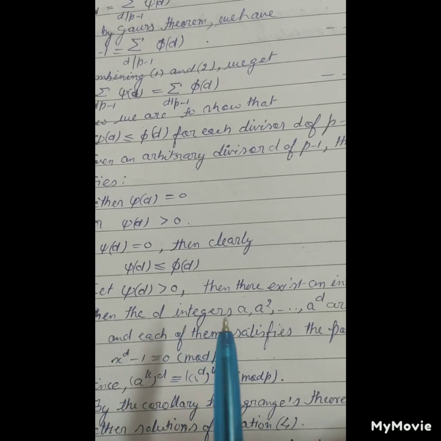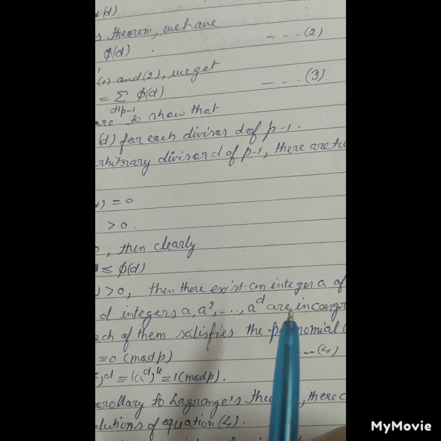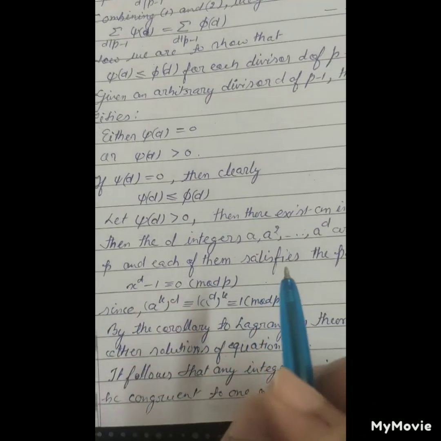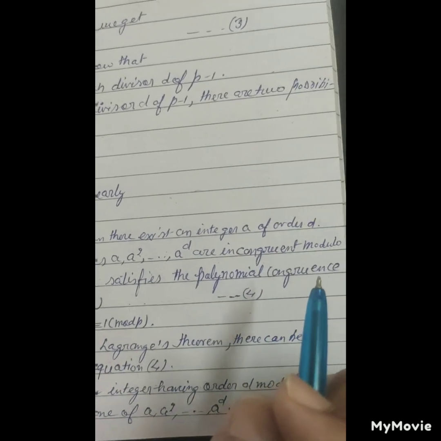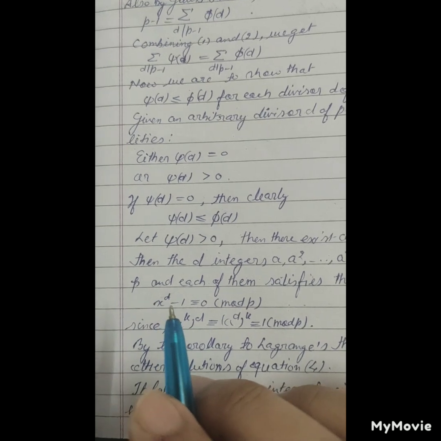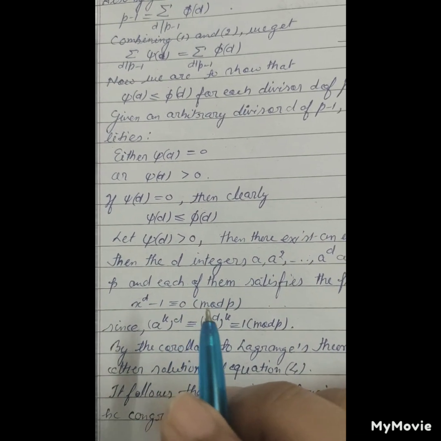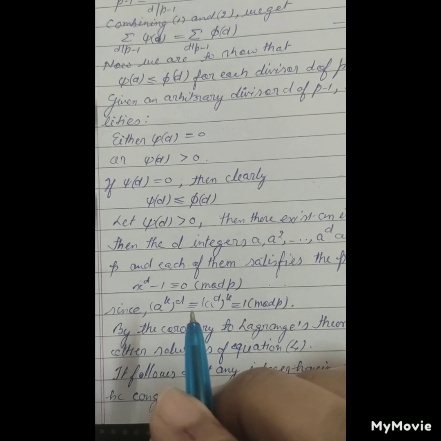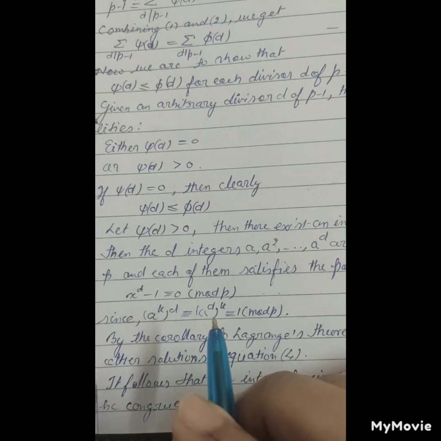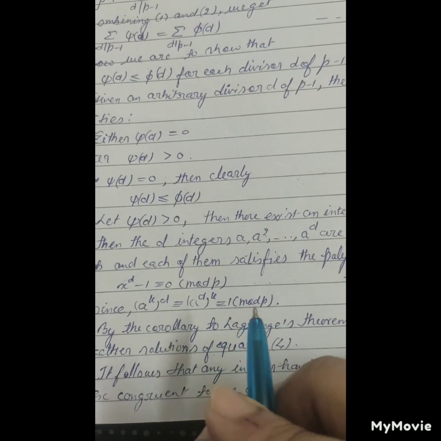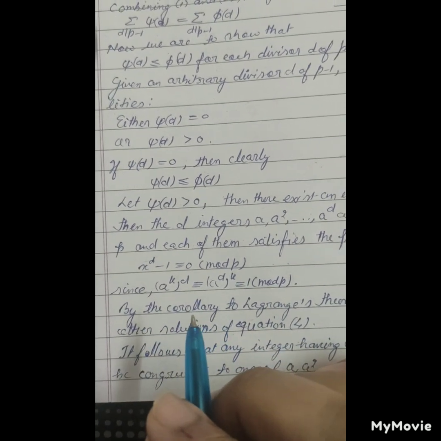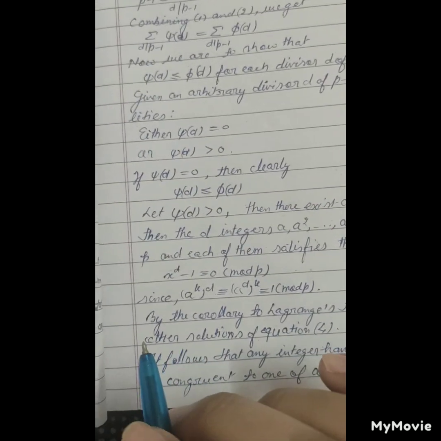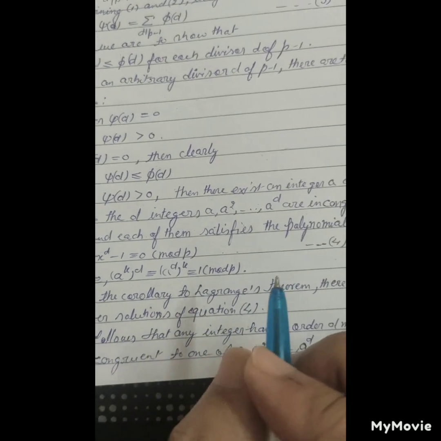Then the d integers a, a squared, and so on, a raised to power d are incongruent modulo p, and each of them satisfies the polynomial congruence x raised to power d minus 1 is congruent to 0 modulo p, since a raised to power k into d is congruent to a raised to power d into k, which is congruent to 1 modulo p. By the corollary to Lagrange's theorem, there can be no other solution of the equation. This is equation 4.